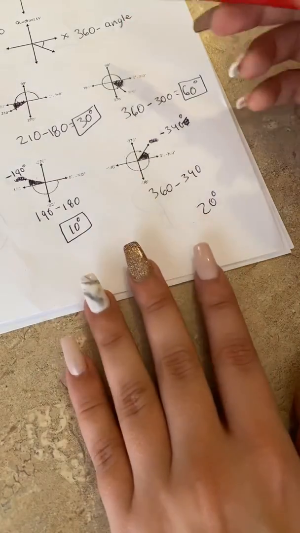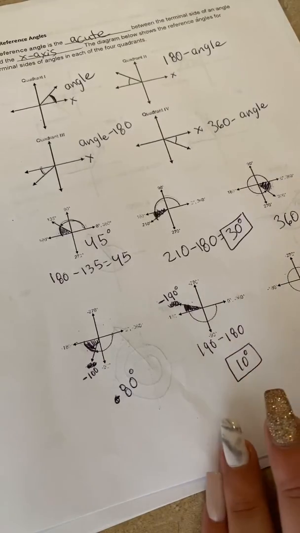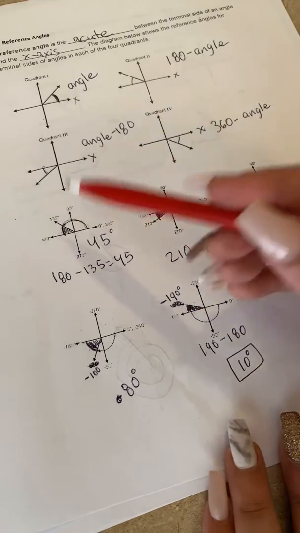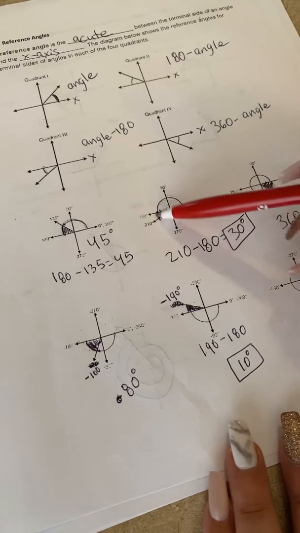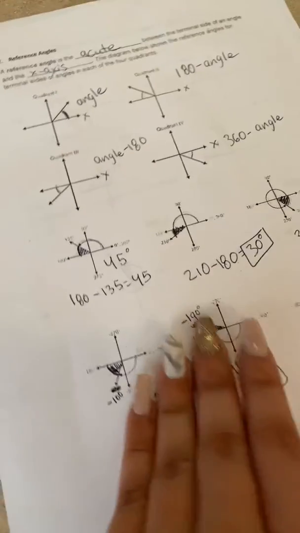If it's positive, these are our rules, and you can kind of figure it out. You don't have to use those equations specifically. You can just say, okay, I'm close to 180, so I'm going to subtract it, and that gives me 45. Here, I'm over 180, so I'm going to subtract that 180 to give me 30, and so forth.